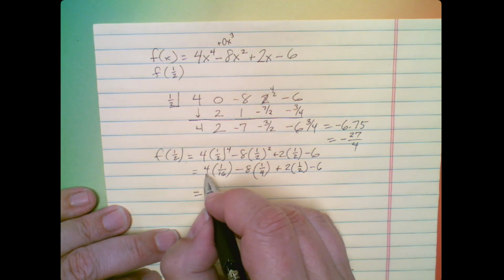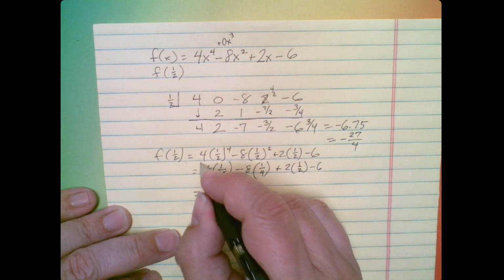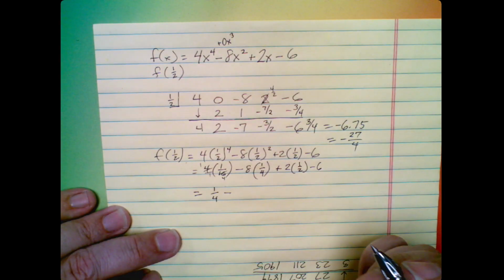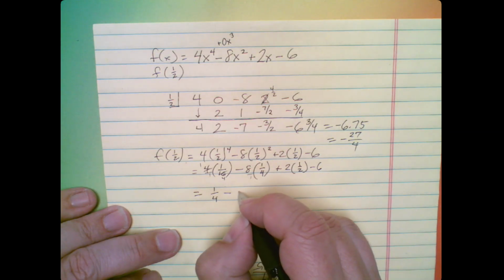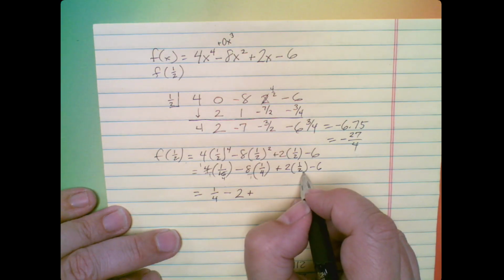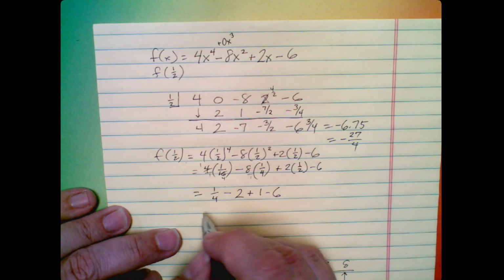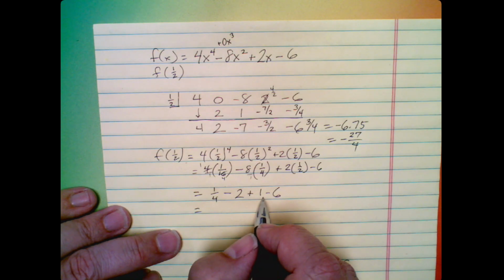4 times 1/16 comes out to 1/4, minus 8 times 1/4 is 2, plus 2 times 1/2 is 1, minus 6. Let me go ahead and add all these up here. -2 plus 1 is -1.